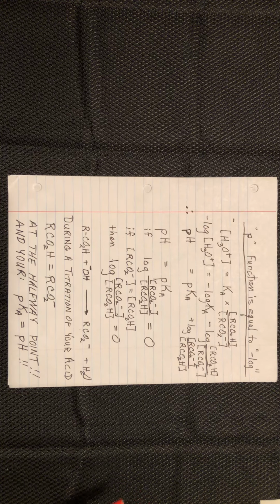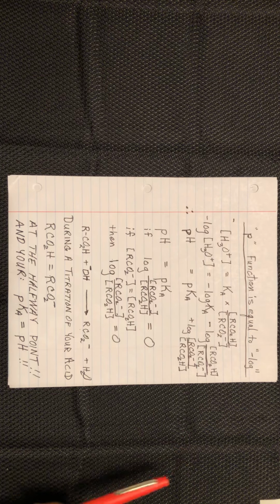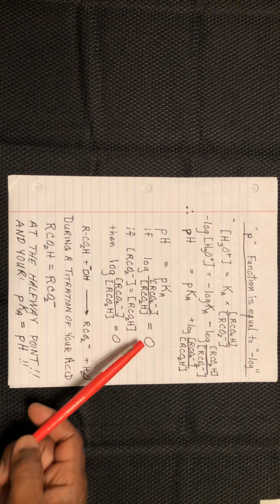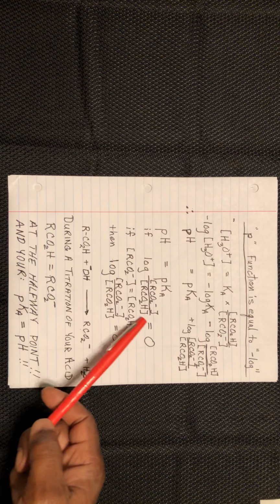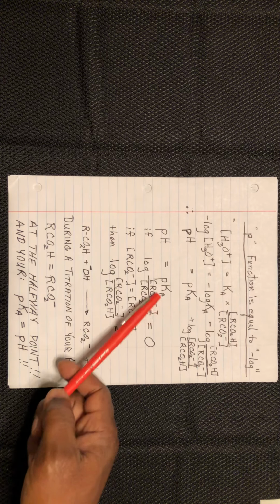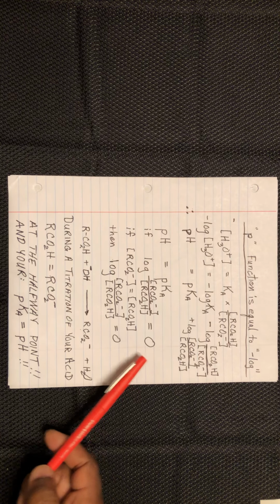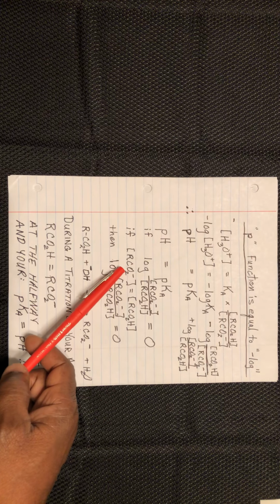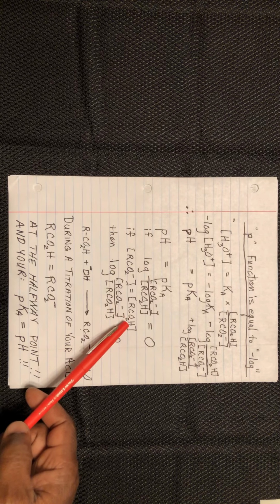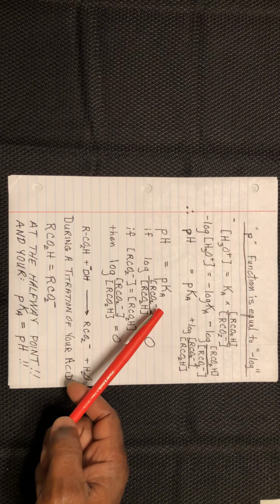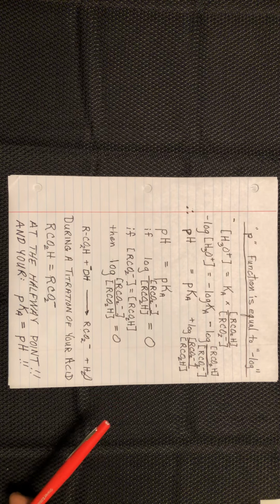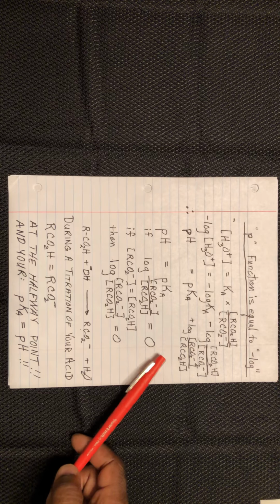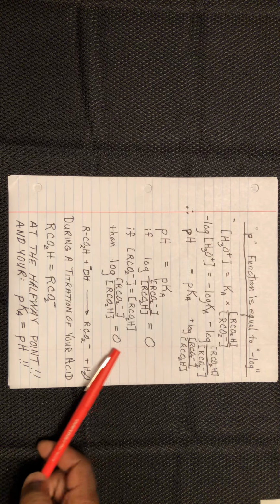All right, now once we have that relationship, pH will equal pKa if this piece winds up being 0. This piece will equal 0 if the RCO2- and RCO2H are equal, because that would become 1 and the log of 1 is 0. So when is this special case going to occur?